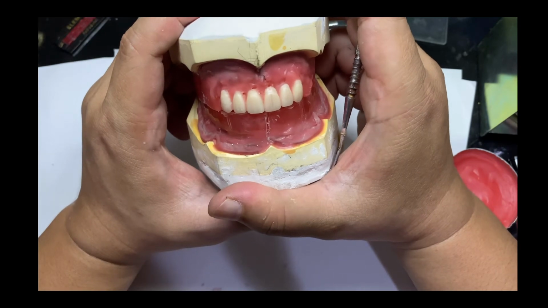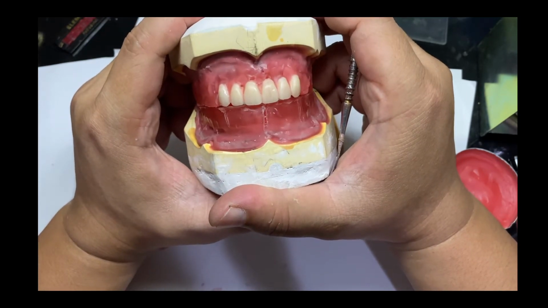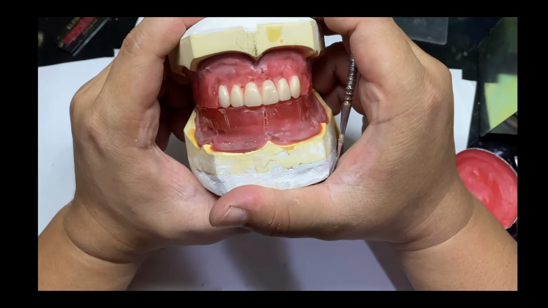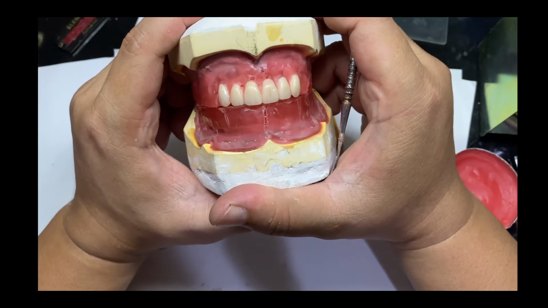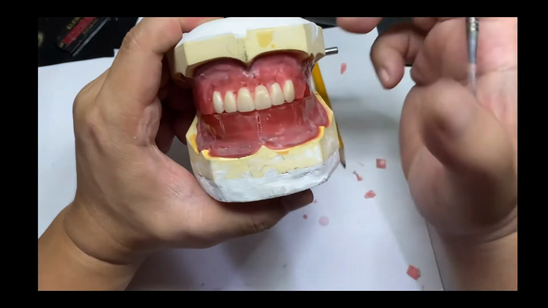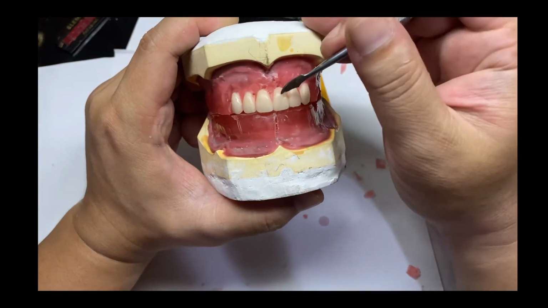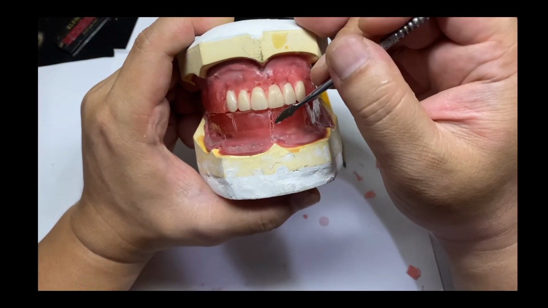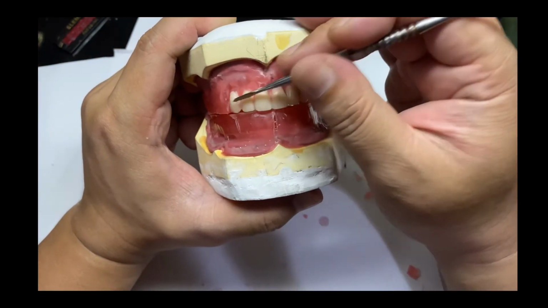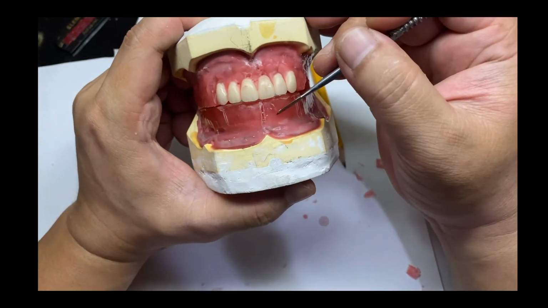So we want to maintain the lip support that is recorded by the OCR. That's why we always start on the upper. You may set the two central incisors and then start setting the lower. That's another technique. Or you may set all the anterior teeth and then set the lower anteriors.